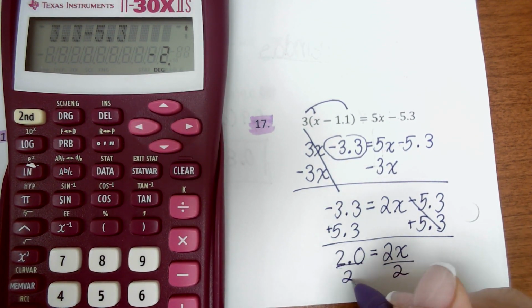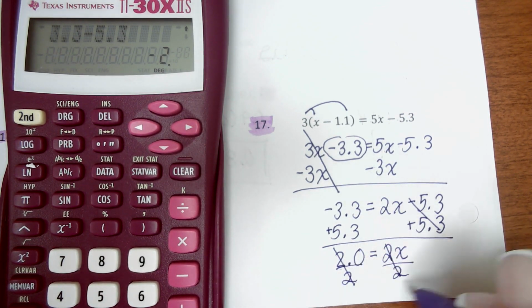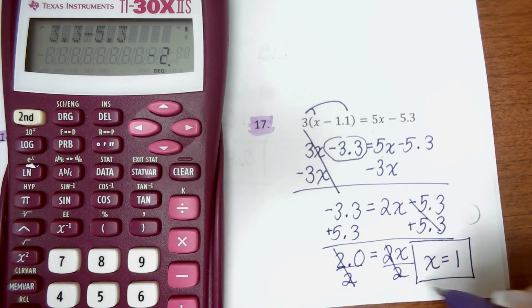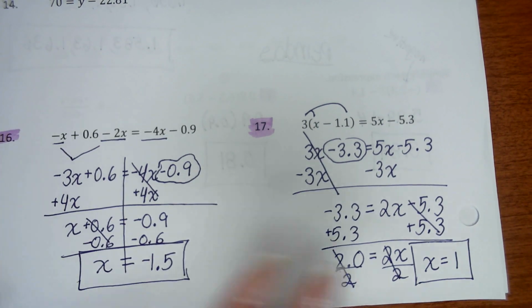Divide by 2. Oops, canceled out the wrong one. X equals 1. So x is 1 for number 17.